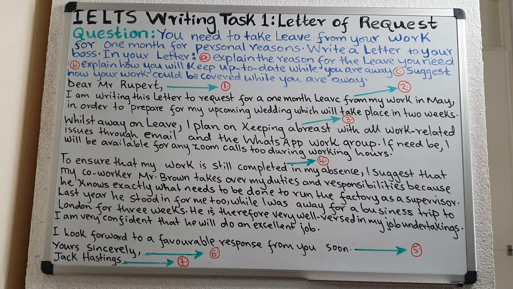And then to convince my boss further, I have ended that paragraph by saying, I am very confident that he, Mr. Brown, will do an excellent job. So in step 4, I have addressed the third point, that is, suggest how your work could be covered while you're away. And because I have already addressed that point, I'm going to tick that point, and now I'm confident that I have addressed all the 3 points in my letter.